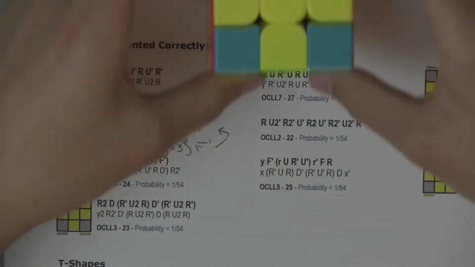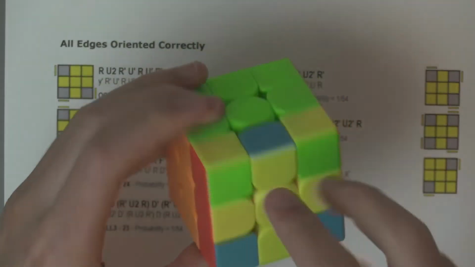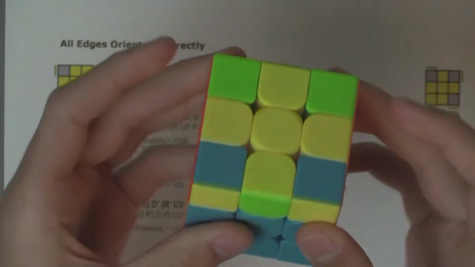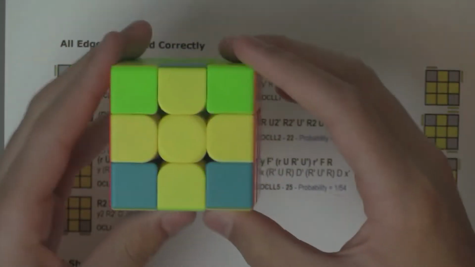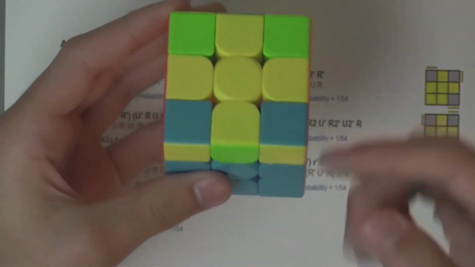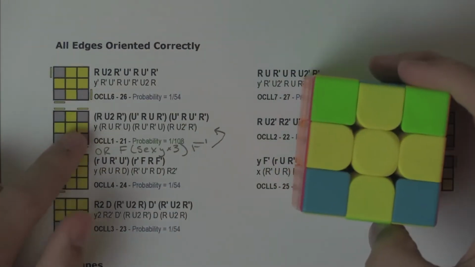So for this case, the way you recognize it is you have just the cross up, none of the corners up, and then you have 2 sets of headlights. Sometimes you'll have headlights and sidelights, but here you have 2 sets of headlights, and you want to hold it just where either side of the headlights are facing you. It doesn't matter which way, but you can do either of these algorithms that are here.